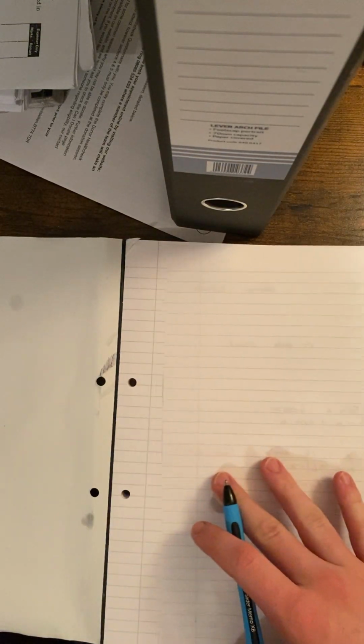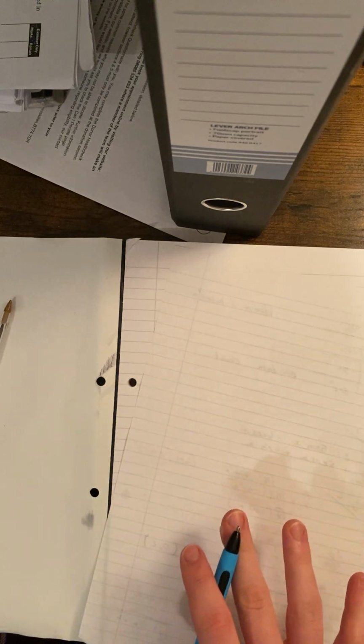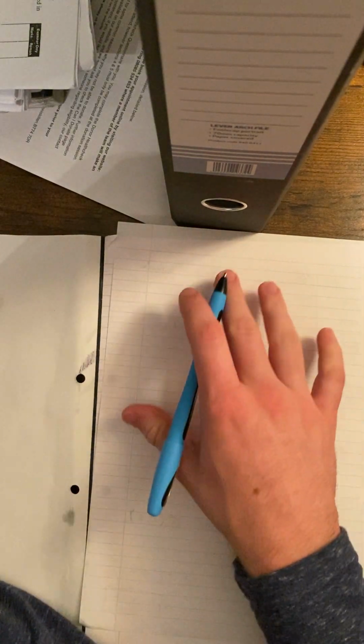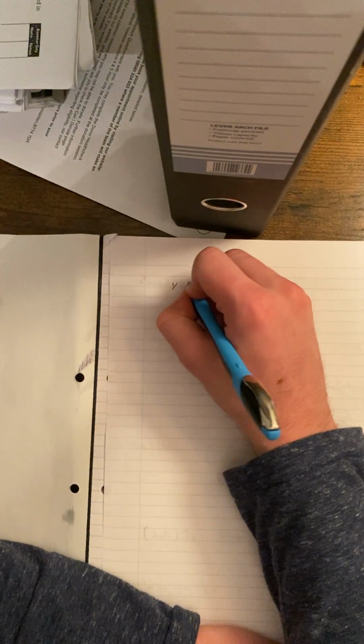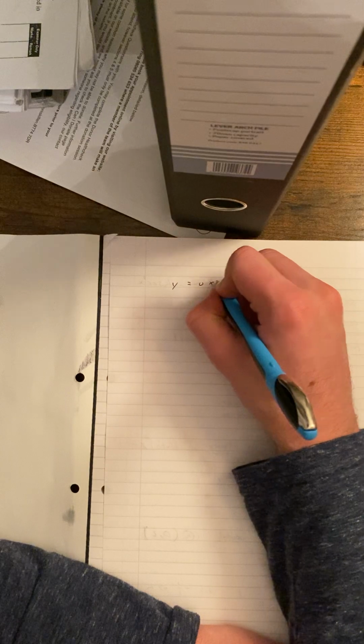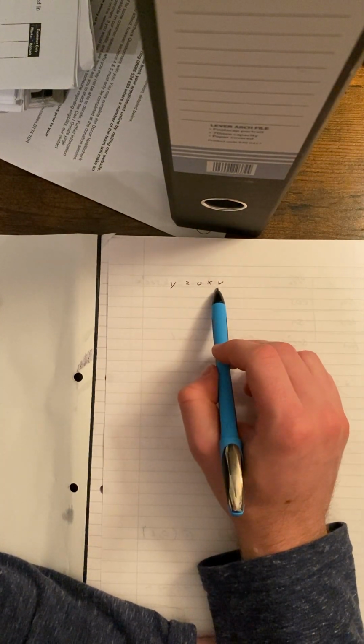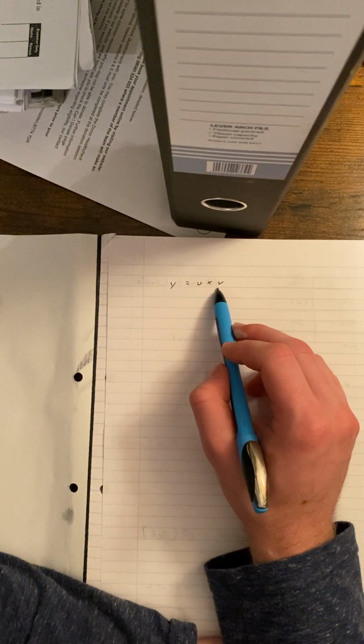That's the easy part. What we're going to do now is something called the product rule. So the product rule is like this. Let's say y is equal to u times v. Basically it's when there's two functions multiplied with each other.